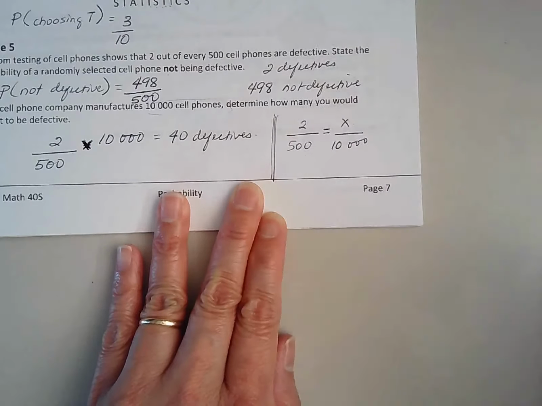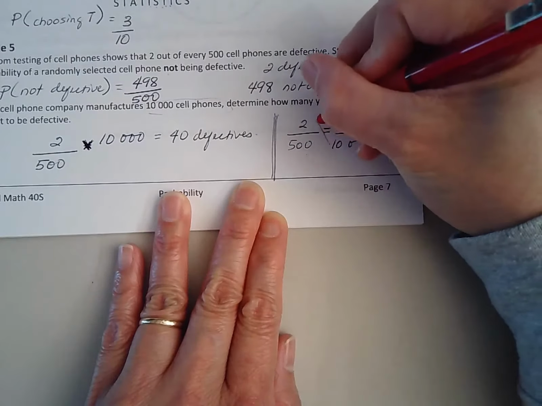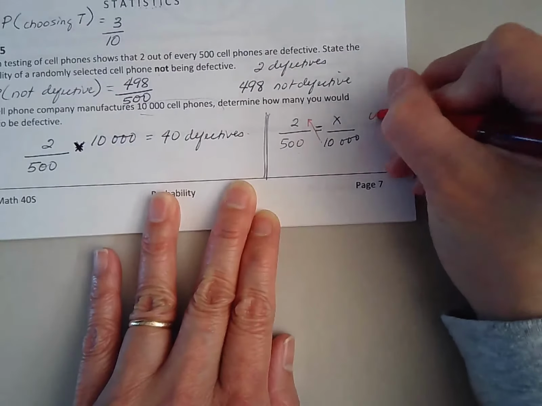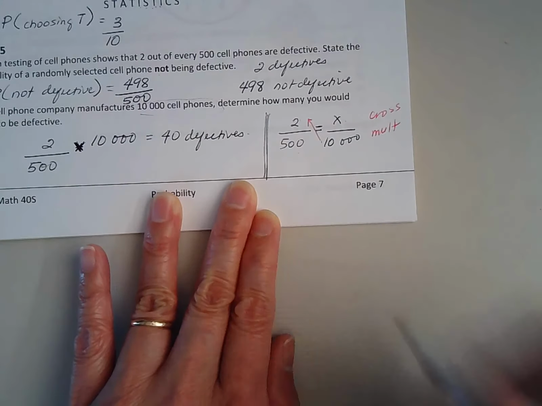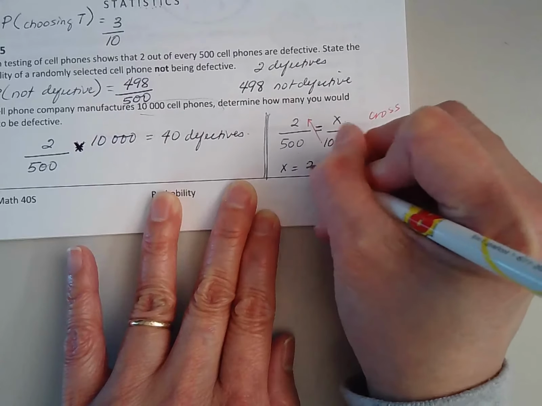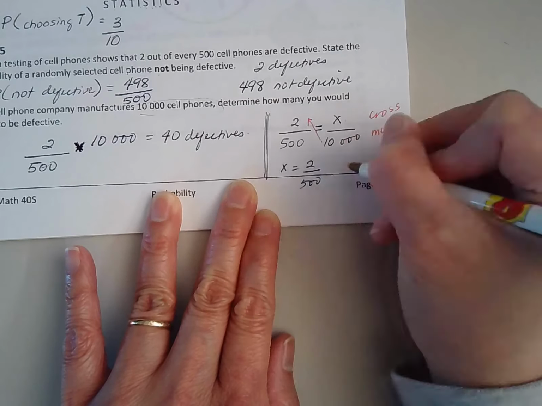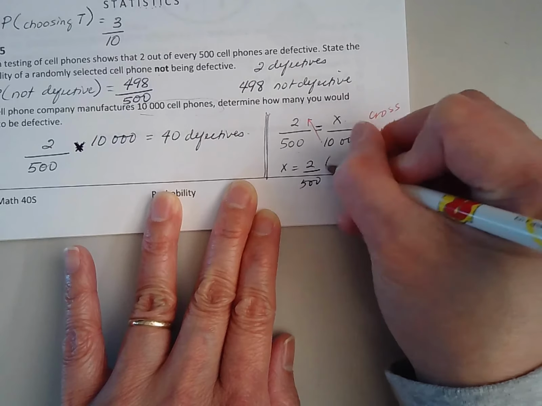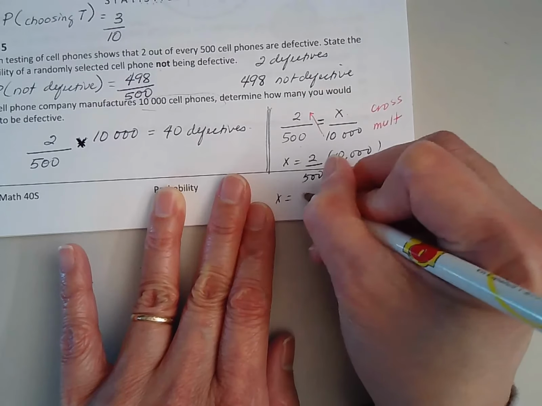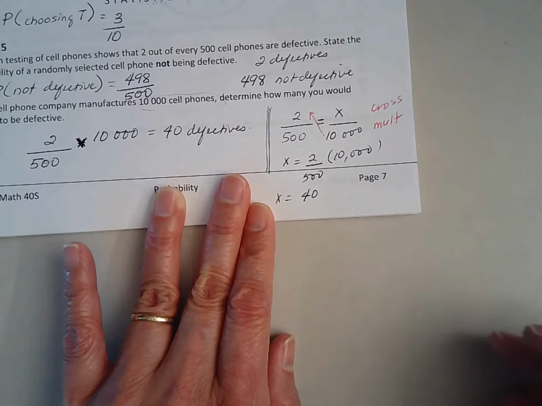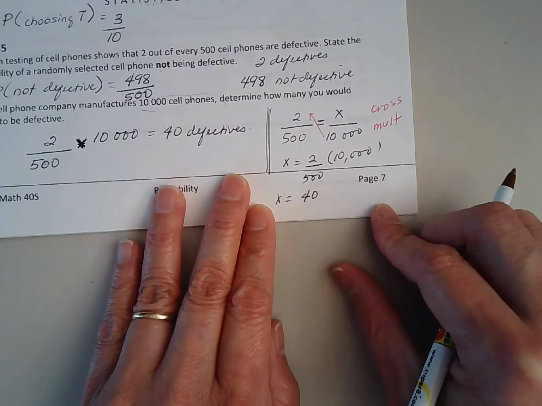So cross multiply. x is equal to 2 over 500 times 10,000. That's equal to 40. 40 cell phones would be defective.